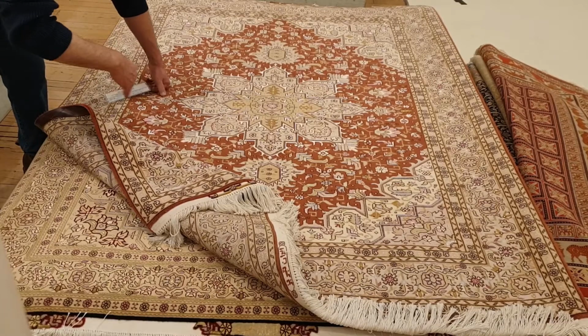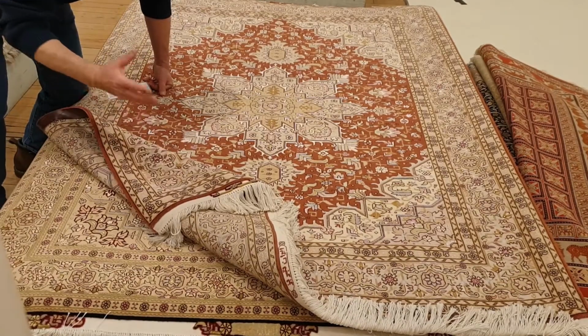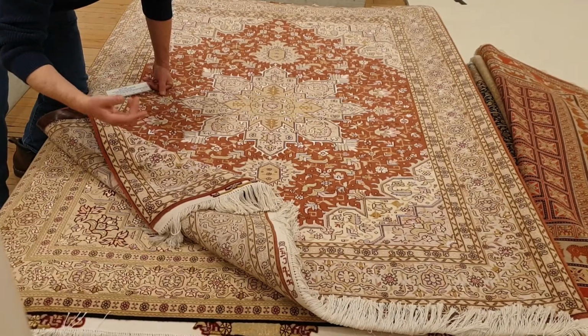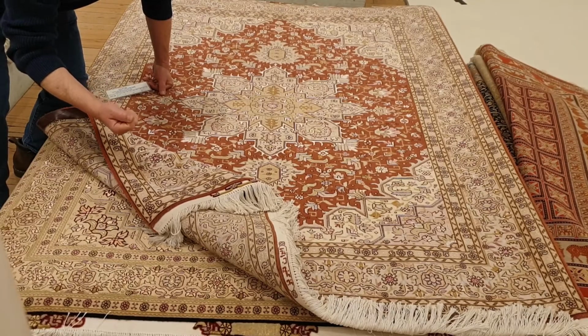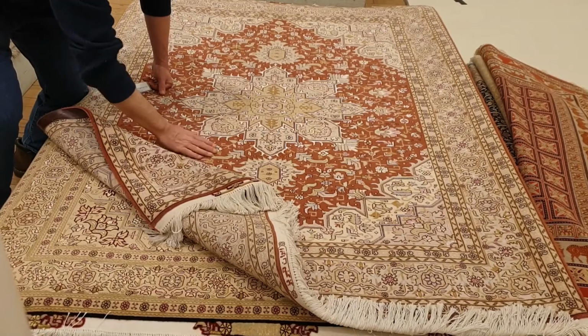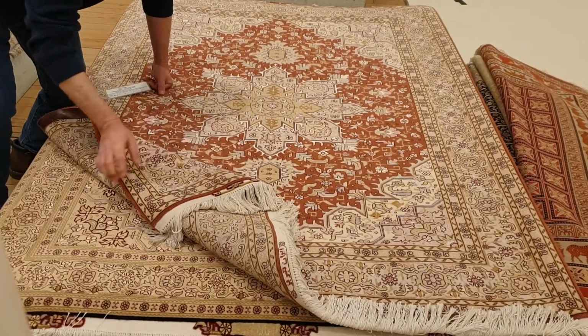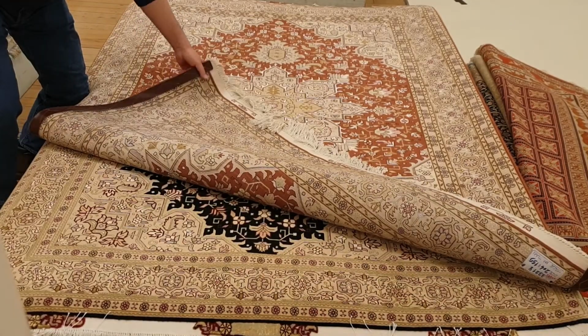I'm not going to exaggerate the quality. Lamb wool, unlike standard sheep, is just like children. Children's hair is much finer than adult hair. The same thing with the wool of the lamb. This is very fine. This is the same type of wool that is also used in the higher grade Tabriz rugs.